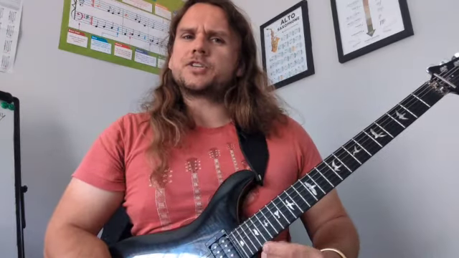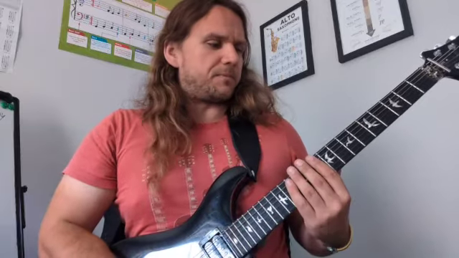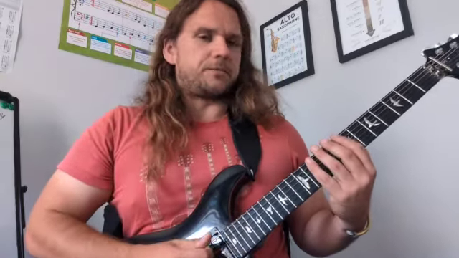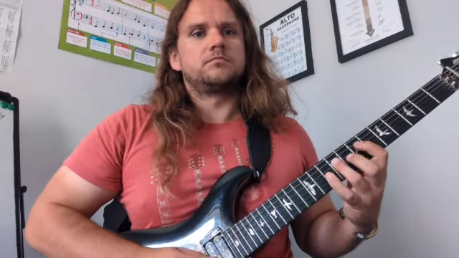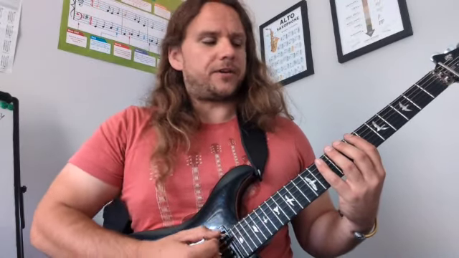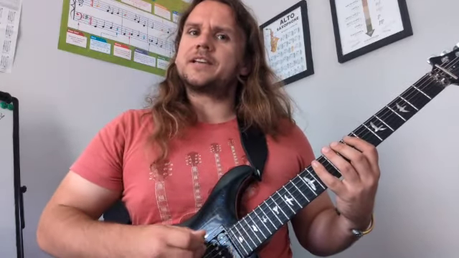If you know your major scale theory already, you'll know that the Dorian mode is the second mode of the major scale. For reference, if we're in the key of C and we know this scale, then rather than starting it on the note C, we take those exact same notes in the key of C and start them on the second degree of that scale.